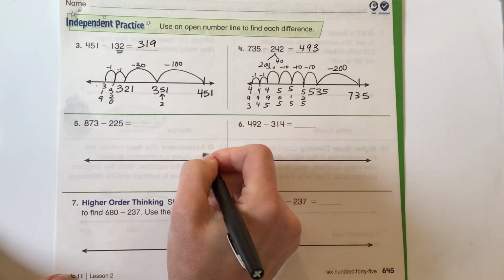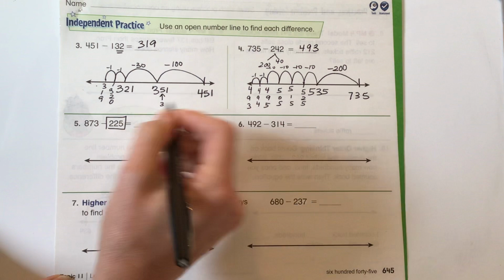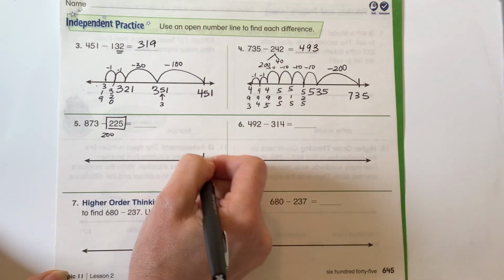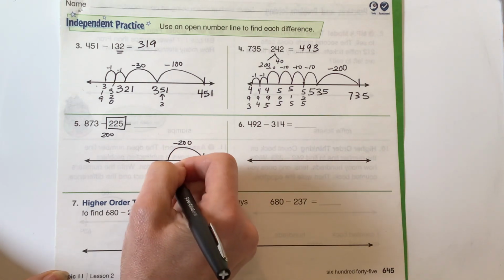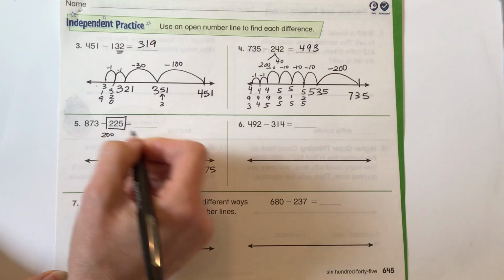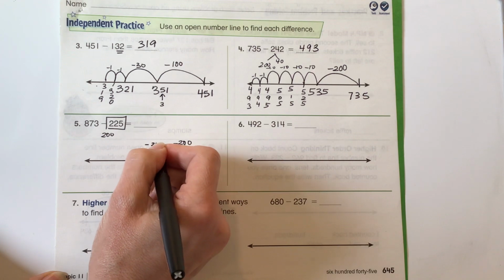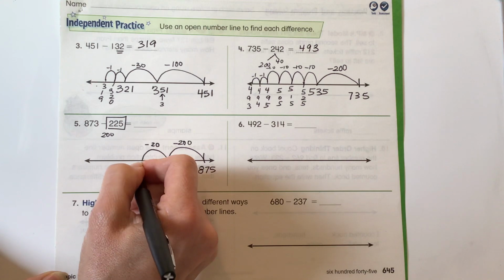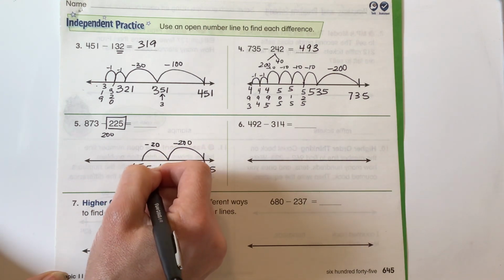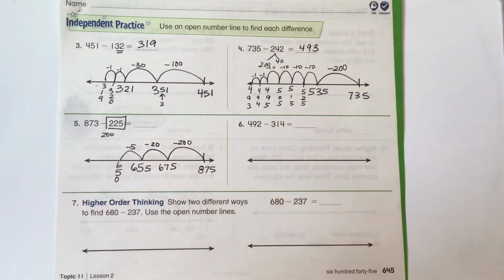Okay, let's take a look at this one. 875 minus 225. So the first thing I'm going to do is I'm going to do my hop of 200. Boop, minus 200. Okay, 8 minus 2 is 6, so 675. Now I still need to do 25. I could do a hop of 20 if I wanted to backwards. Watch that. Look at 20, because 6 minus 20 is going to be 5, so that's going to put us at 655. And then we can subtract another 5. Minus 5 is 650 for that one.